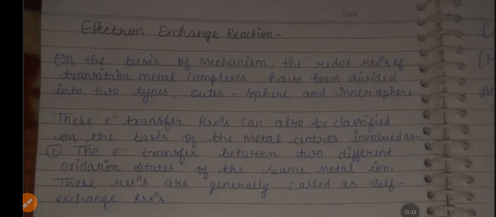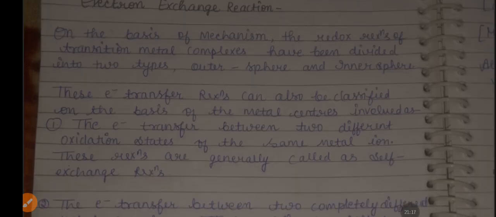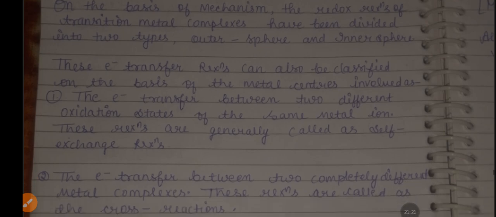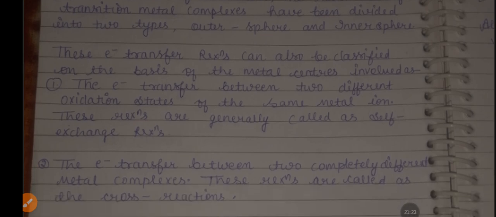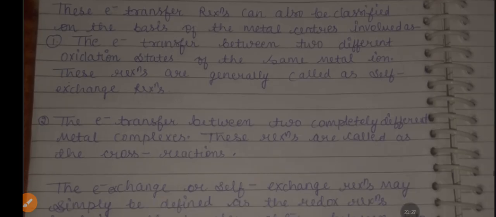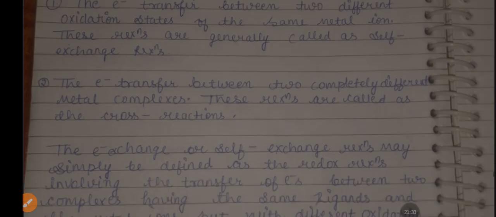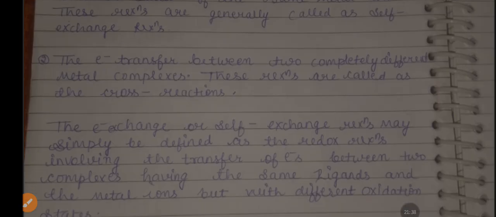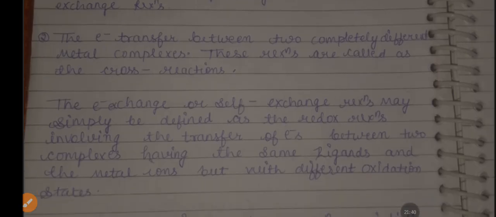On the basis of mechanism, the redox reactions of transition metal complexes have been divided into two types, outer sphere and inner sphere. The electron transfer can also be classified on the basis of metal centers involved. The electron transfer between two different oxidation states of the same metal ion is generally called self-exchange reaction. The electron transfer between two completely different metal complexes is called cross reaction.